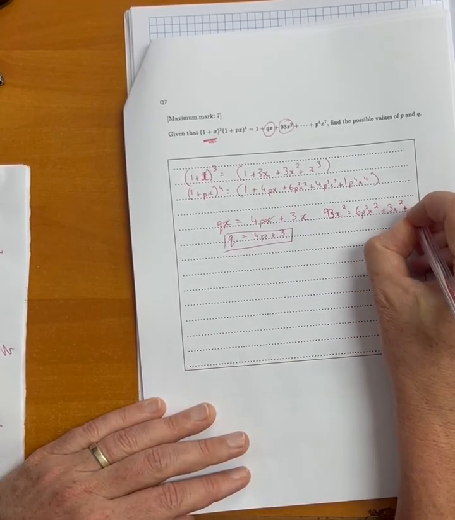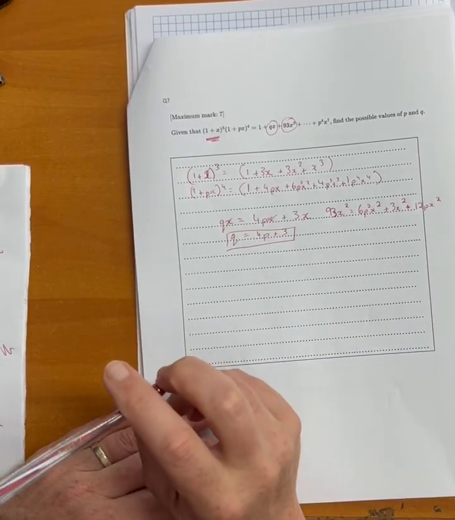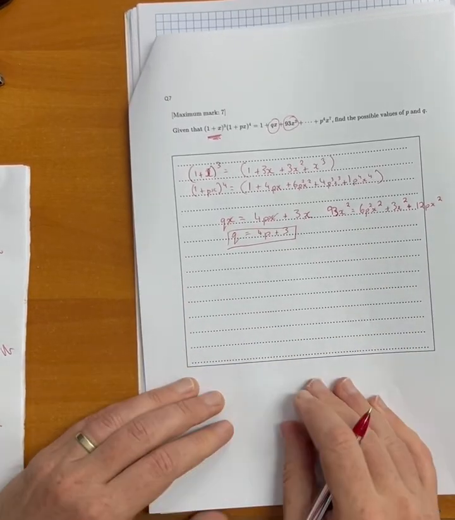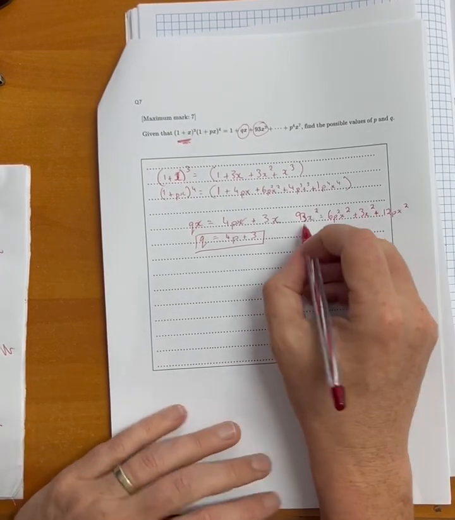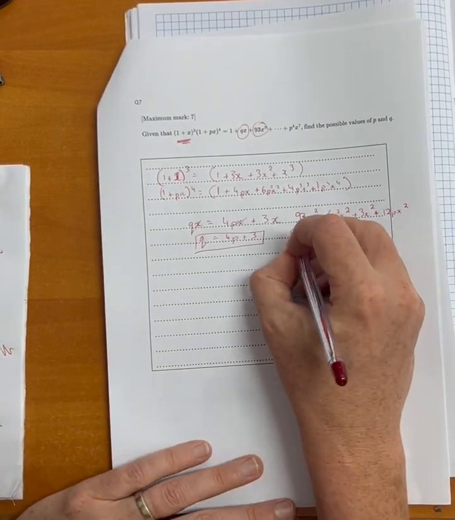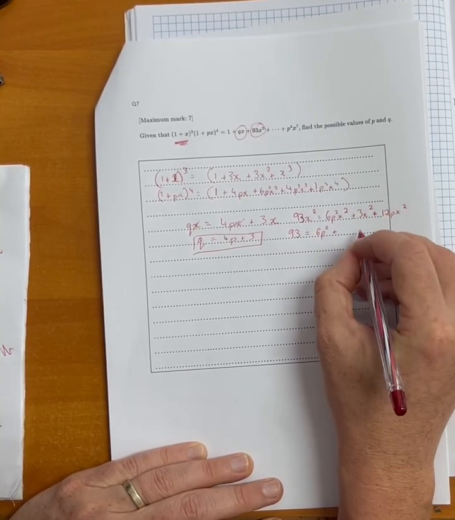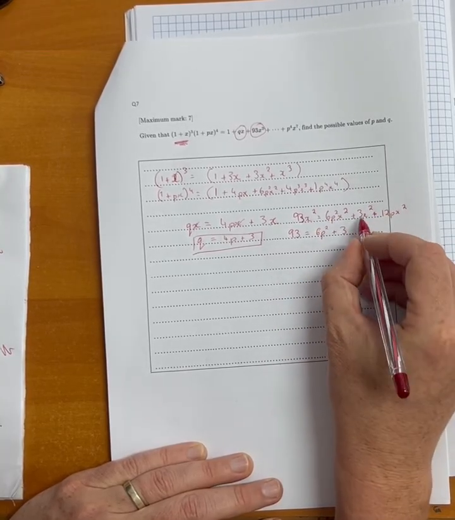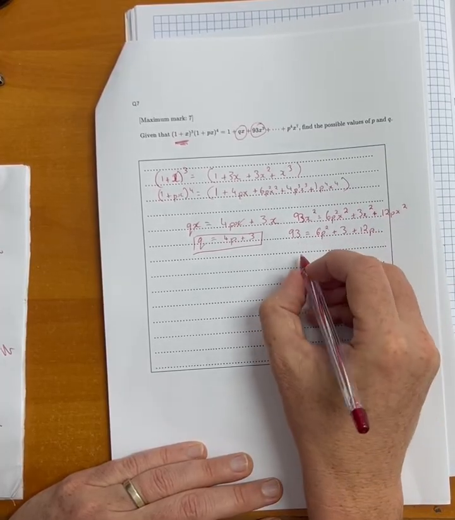So that'd be plus 12px squared. Any other way of getting it? No, I think, yep, so there's 3 ways of getting that, which I think most of us missed. The x squareds don't really matter anymore, so we get 93 is equal to 6p squared plus 3 plus 12p, which I think I could tidy up a little bit.